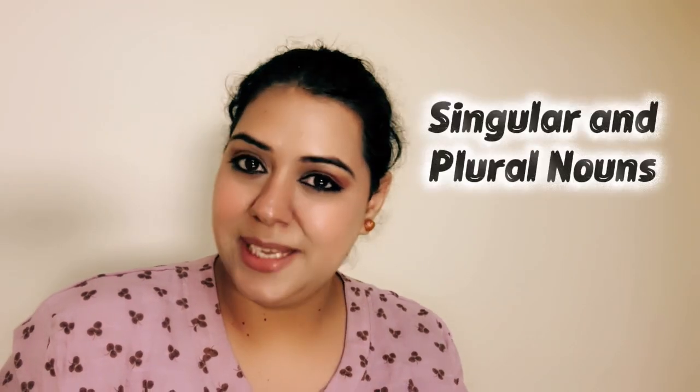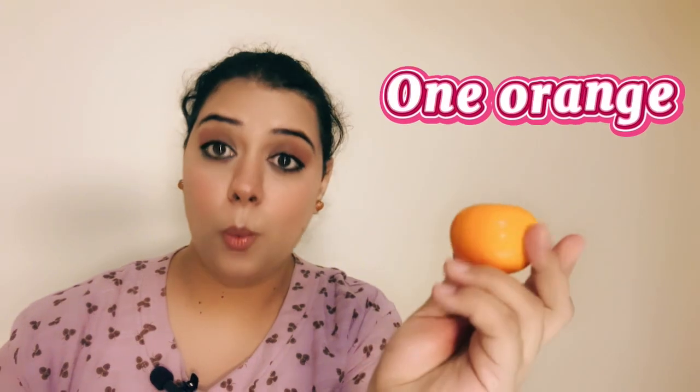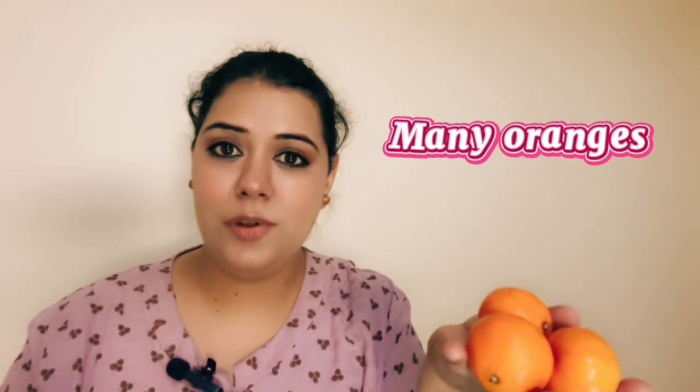Now that we know and remember what nouns are, it's time for us to move on to our next types of nouns, which are singular and plural nouns. Now, I want you all to look at this. This is one orange. And now let's look over here. These are many oranges. Do you see the difference? Let's find out together. A singular noun means only one.